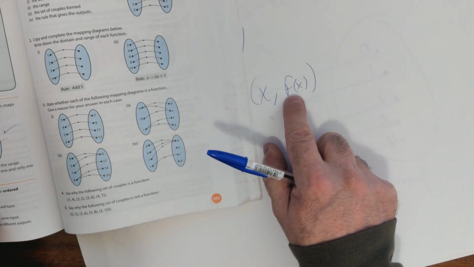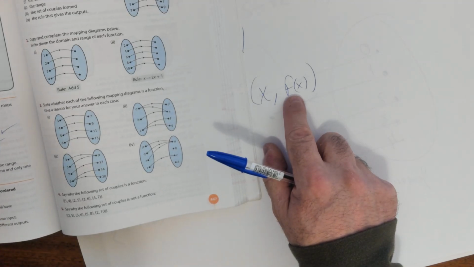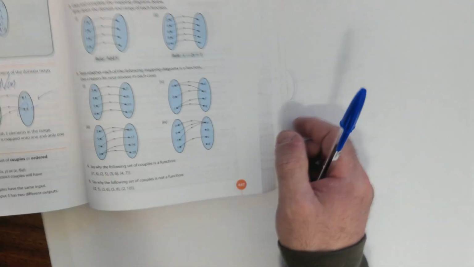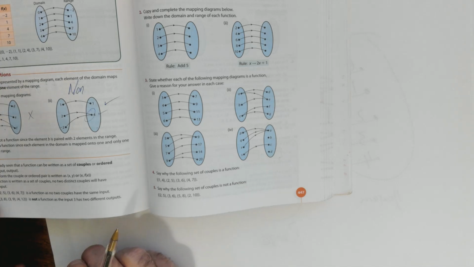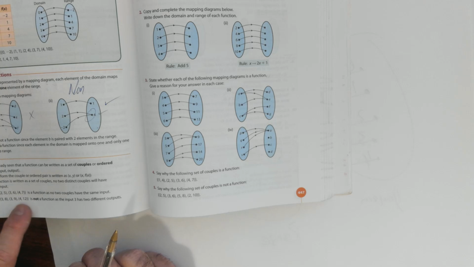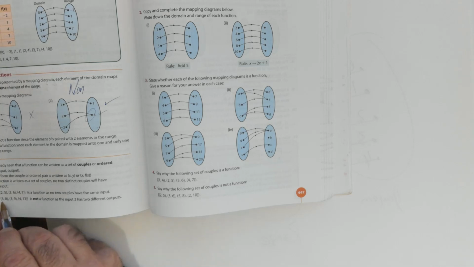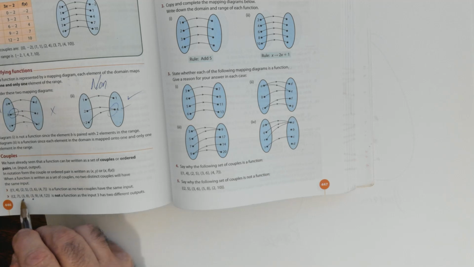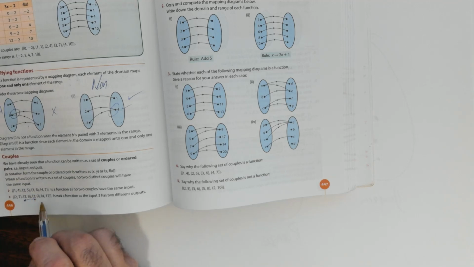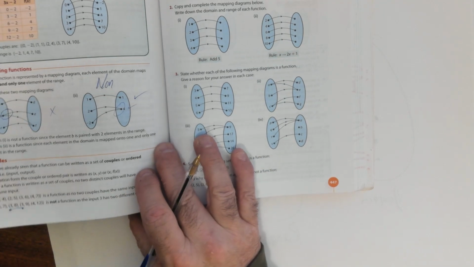When a function is written as a set of couples, no two distinct couples will have the same input. Okay, so the first numbers are not allowed to be the same. Sorry, I went off the picture there, that wasn't great. So the first numbers have to be unique. So you could scan across here and see, oh no, I wouldn't like that because you cannot have the 2 3s. So that's breaking the rule, and you have a visual way of learning that.